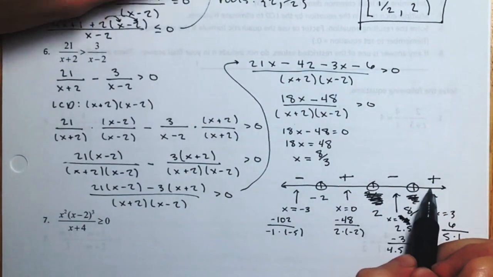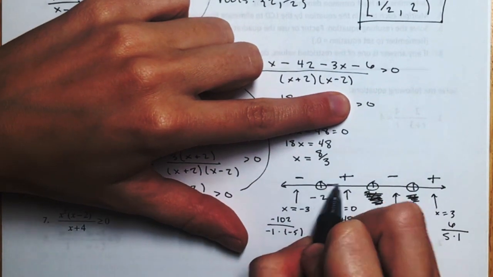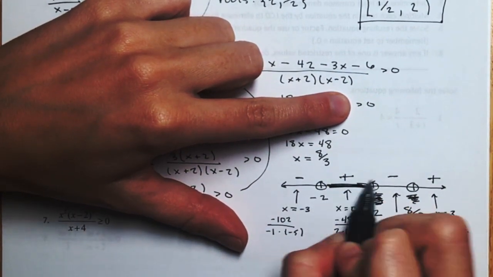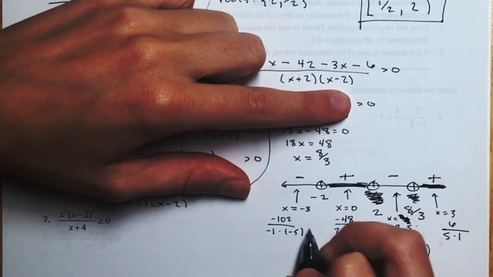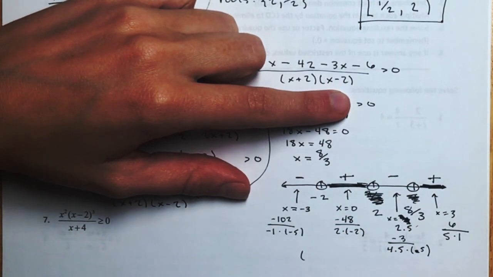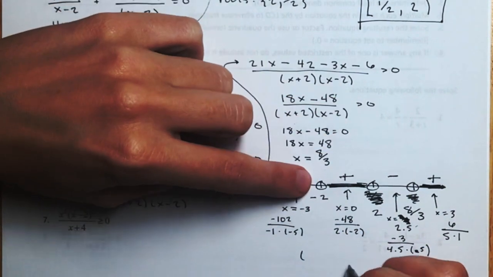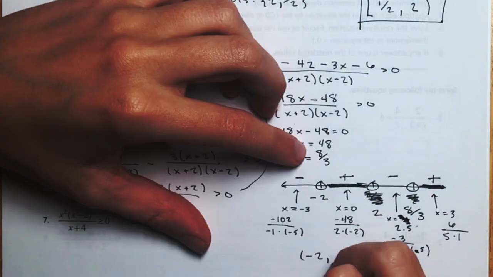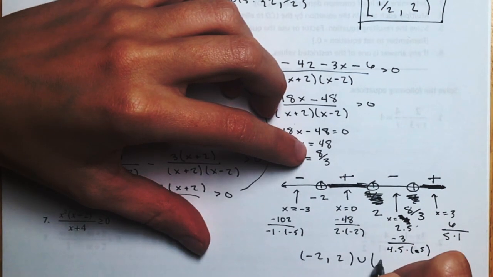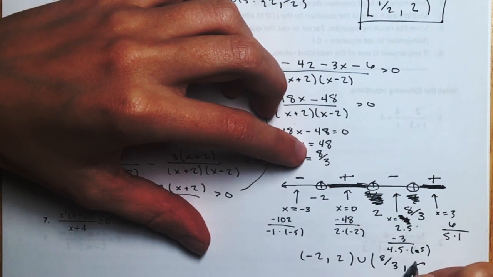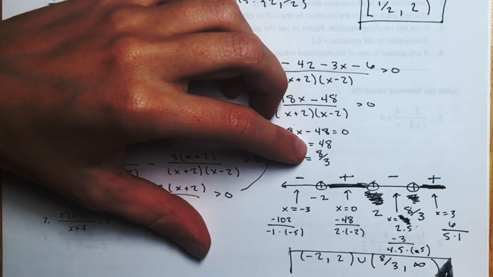I want to shade in the positives because we're looking for where we're greater than 0. For our interval notation, looks like we're going to get -2 to +2, and then 8/3 to infinity. So that is my solution here.